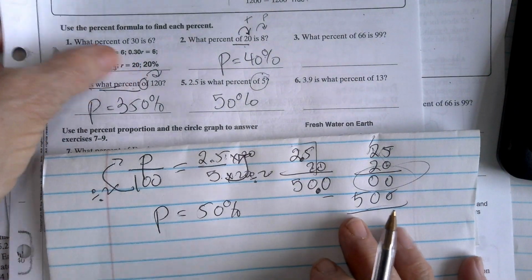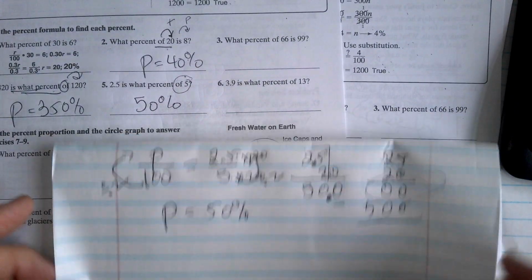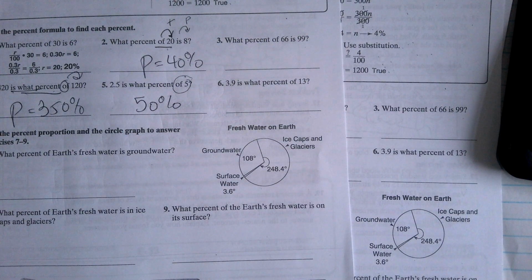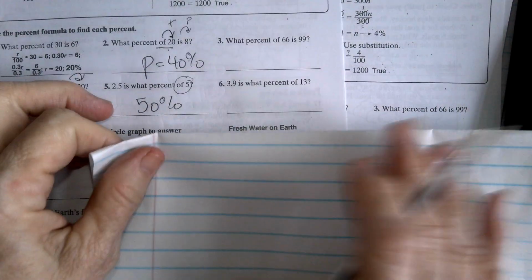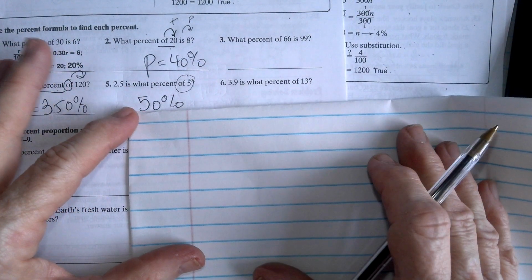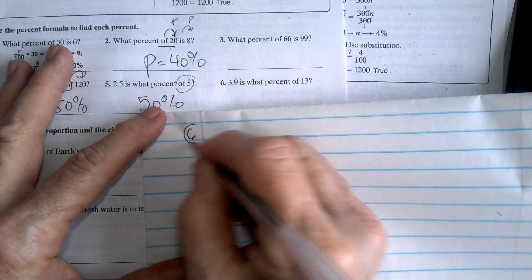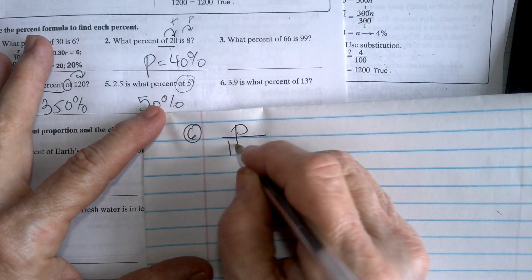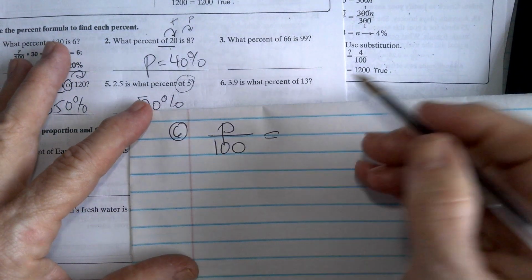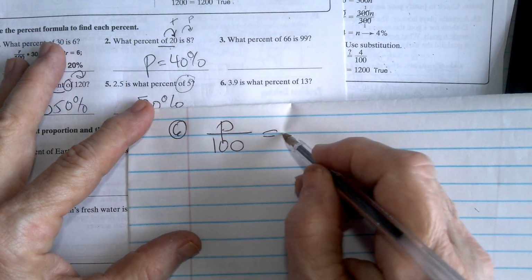And we'll finish up this row because I don't think this one's going to be hard. On number 6, do we have the percent on number 6? No. So I'm going to put P over 100. Who knows what's going to go on the bottom?